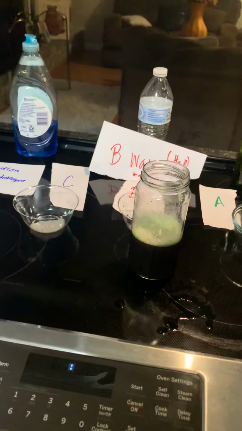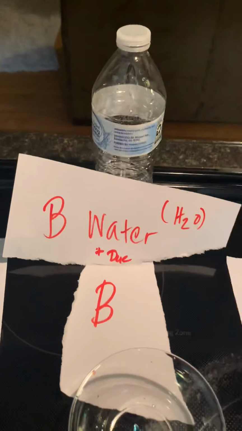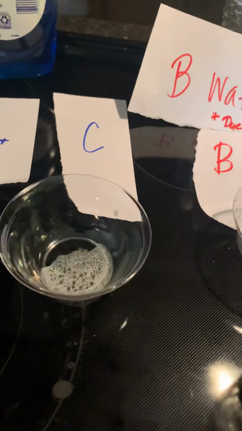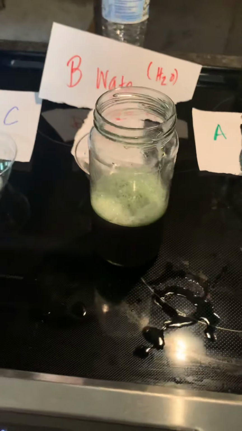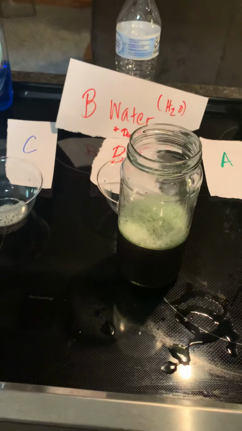Well, I hope you learned something about the density of an object today as we did this simple experiment with these 3 liquids. We had olive oil, we had water, and then we had a water solution. And we used the food coloring. What was the purpose of the food coloring in this video? Yes, you're correct. So we can see the distinct levels.